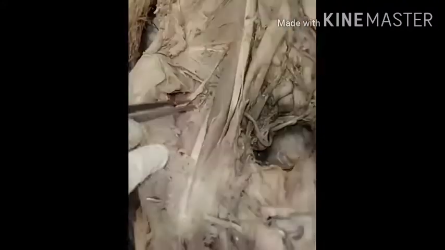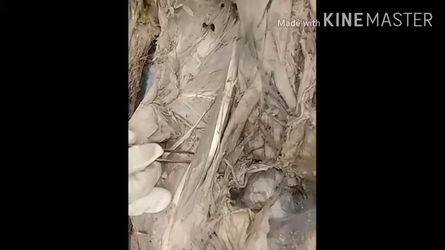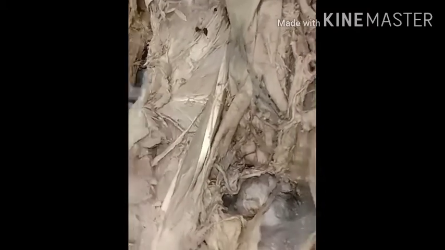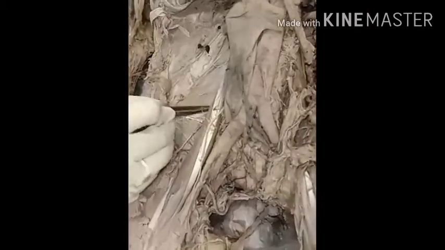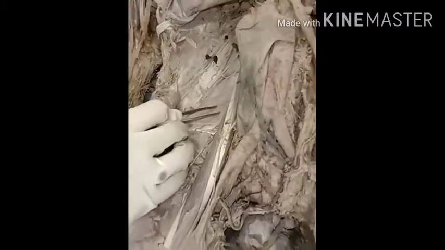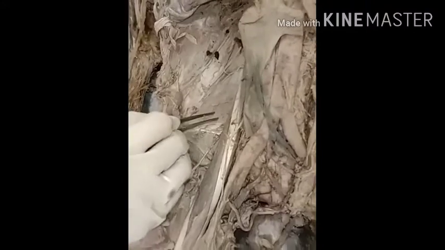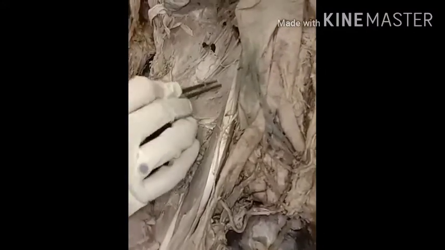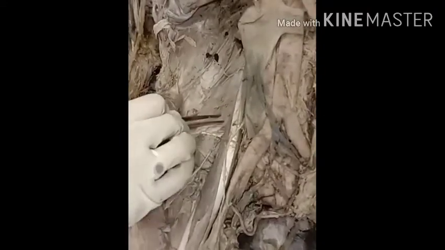Before entering into the thigh region, it will give one branch to the iliacus muscle and supply it. And quadratus lumborum will be supplied by the spinal nerves T12 to L4. Wherever the quadratus lumborum is inserting, the ventral rami of those spinal nerves are supplying it. So T12 to L4 ventral rami of spinal nerves will supply the quadratus lumborum muscle.